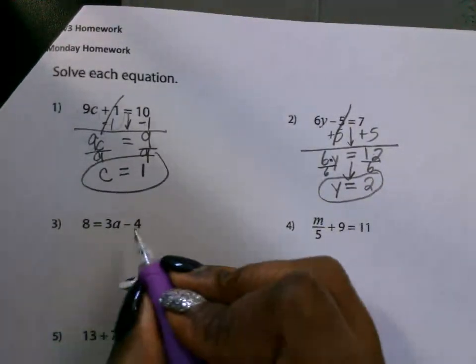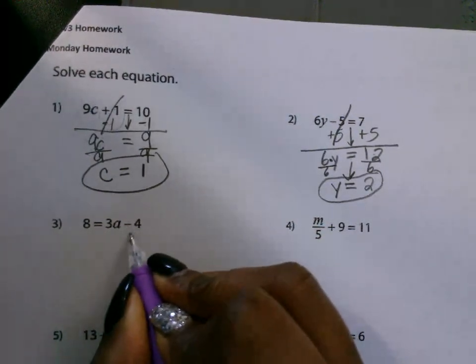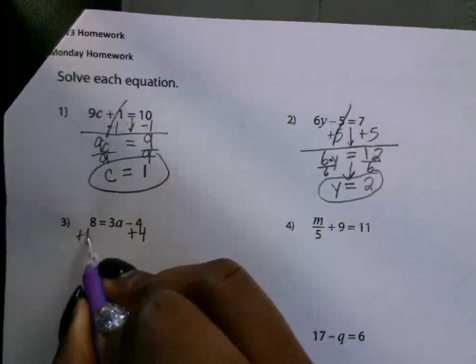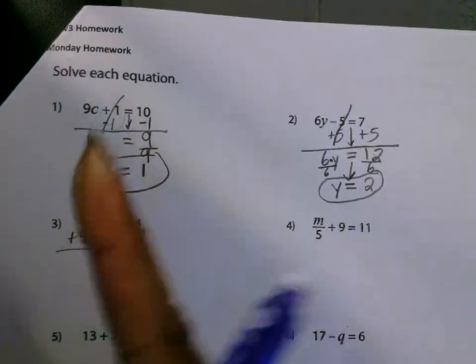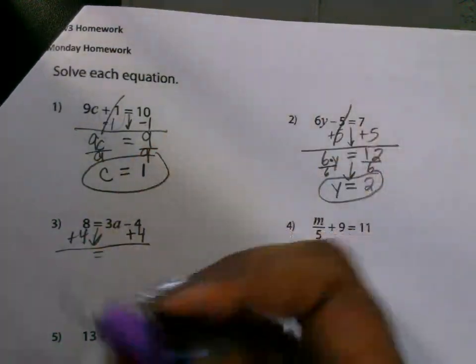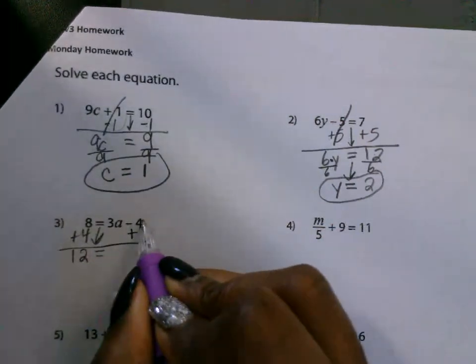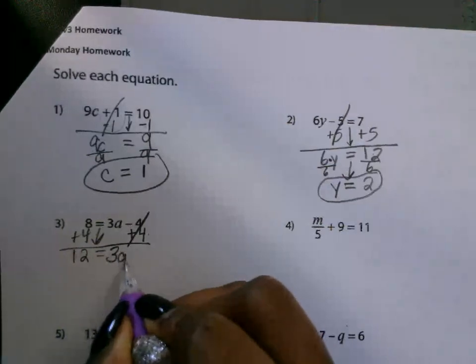All right, so again, we're working on the side that has the variable. You're going to get rid of the minus 4 first by doing the inverse of subtracting 4, which is to add it. Do that on both sides of the equal sign. We have 8, 9, 10, 11, that's 12. Okay, use your fingers and your toes, okay? Negative 4 plus 4 gives me 0, and I'm left with the 3a over here.